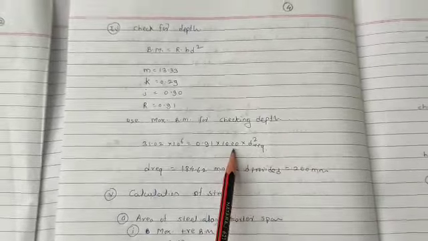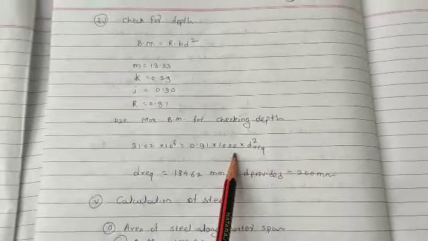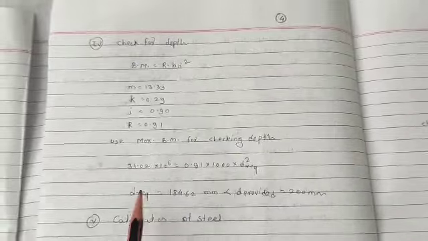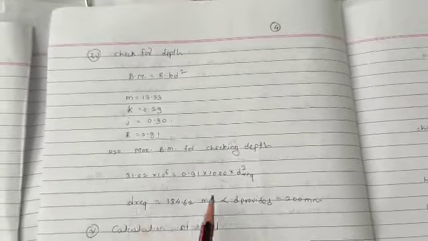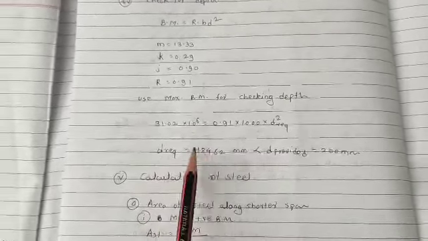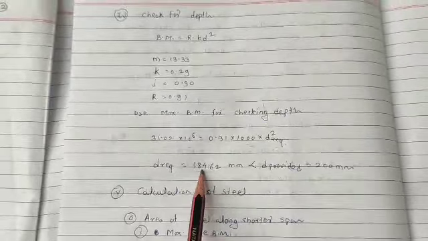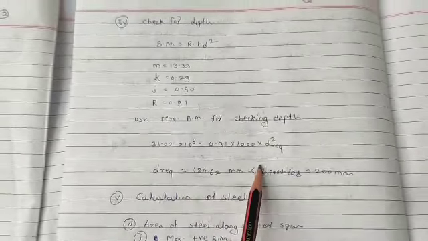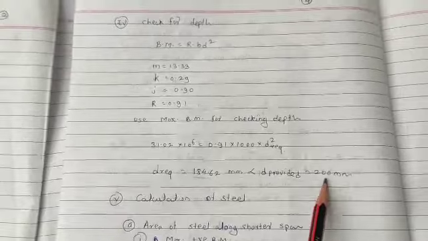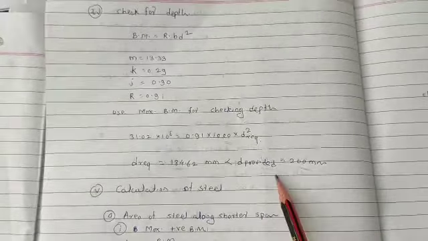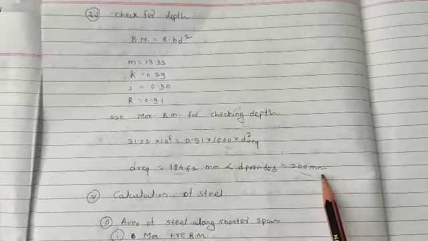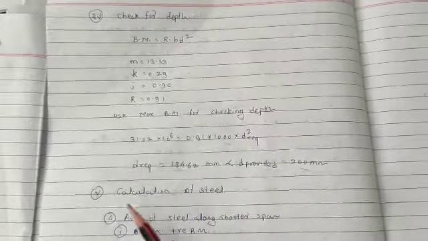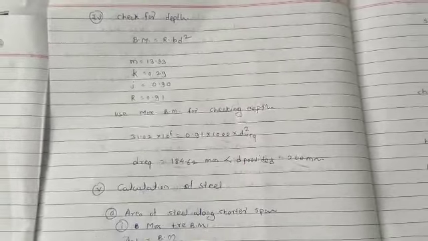We are considering 1 meter of width of the slab, so it will be 1000 into D required. After simplifying this, we are getting D required equal to 184.62 millimeter, which is less than D provided. What is the depth we are providing? We are providing the depth as 200 millimeter. So the slab will be on the safe side with respect to the bending moment consideration.